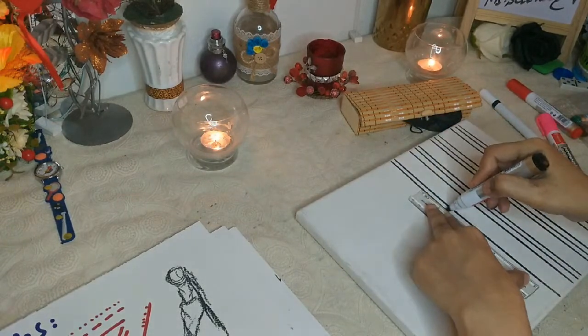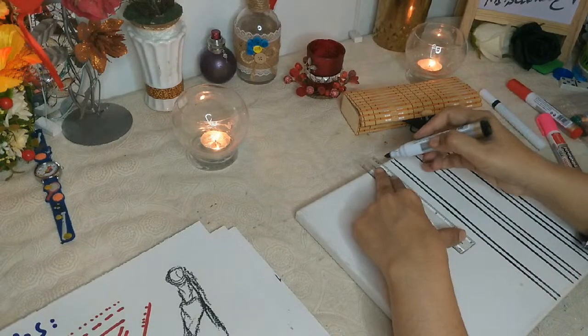So this is the repeated pattern of lines, vertical lines.